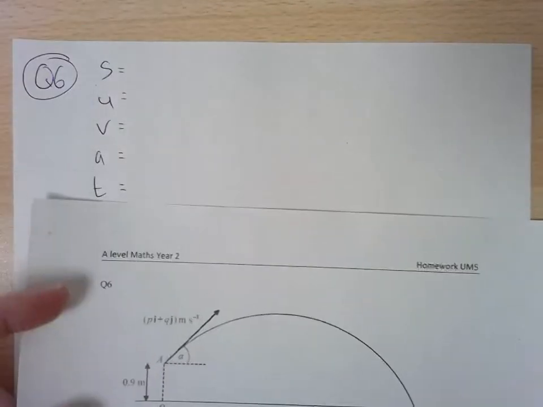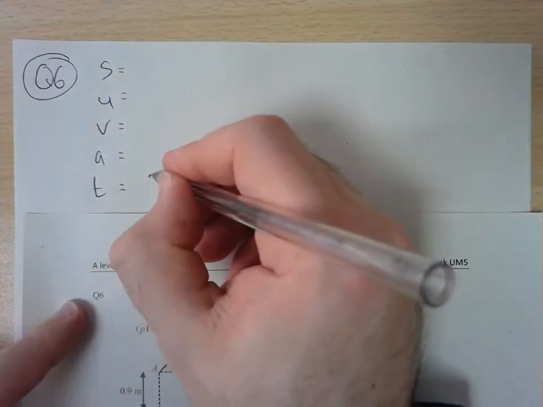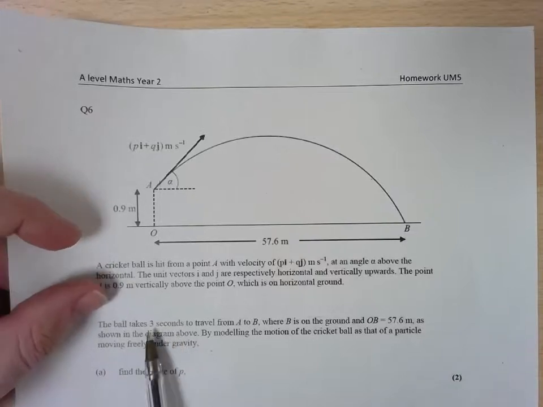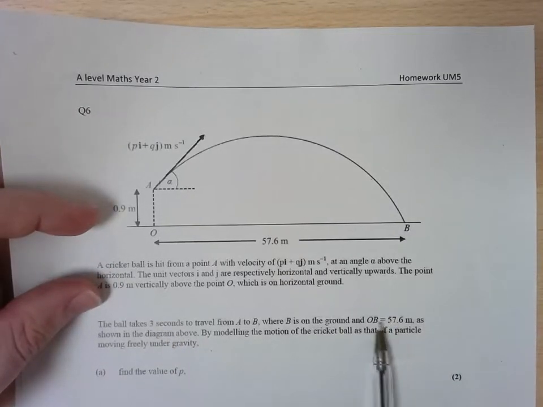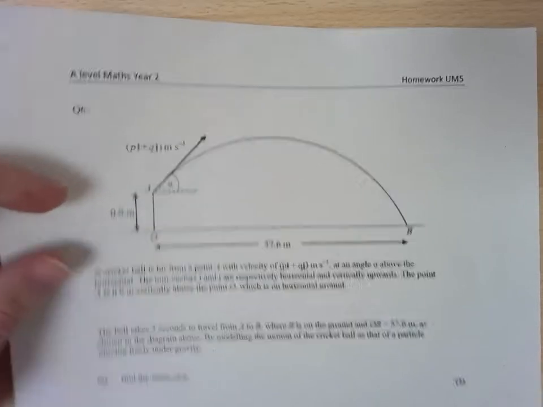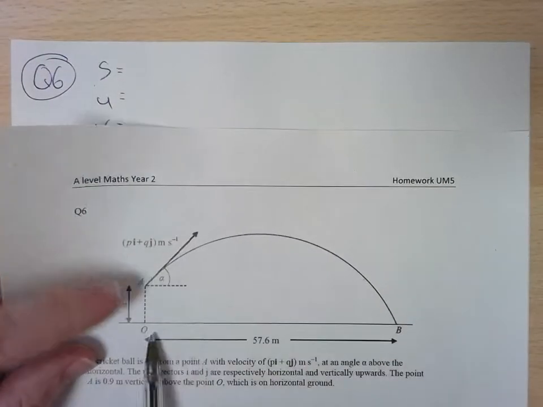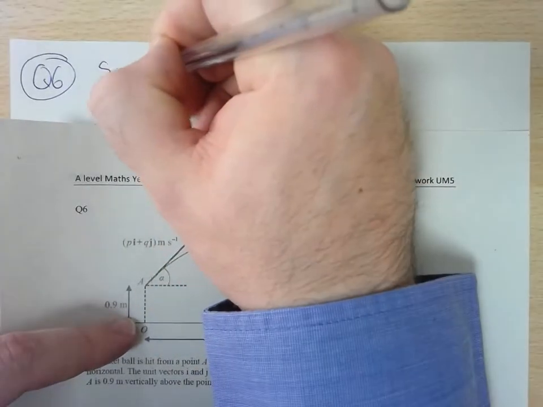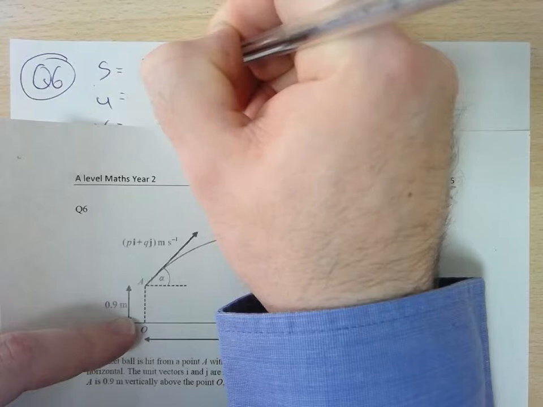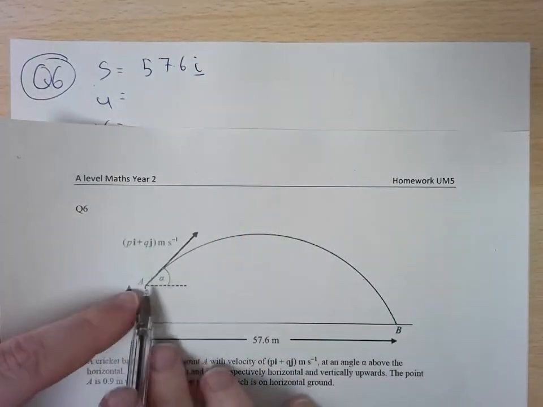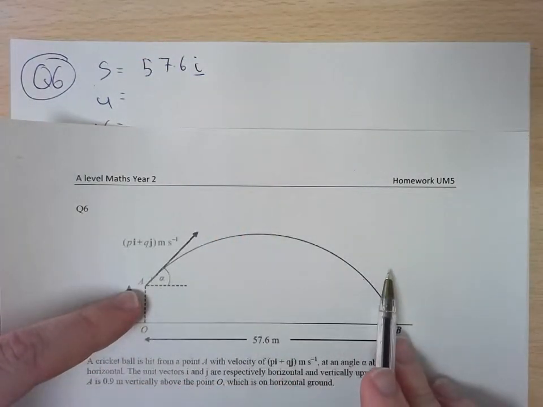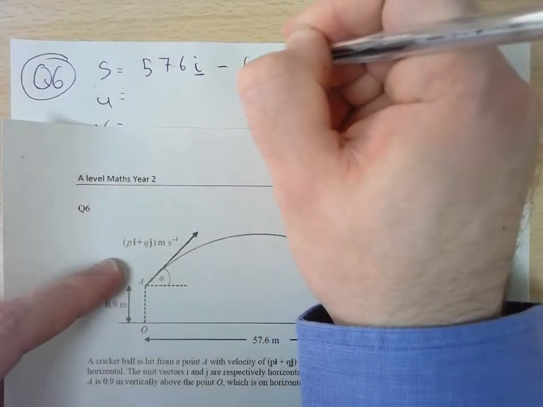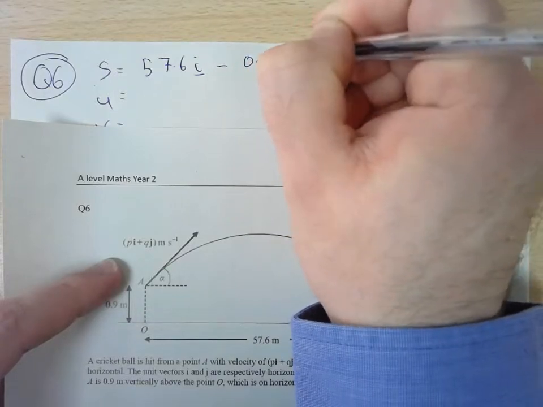So we're going to put in the start of our journey, we're going to put in 3 seconds for this journey, because we get told that it strikes the ground 3 seconds and it travels this horizontal distance. So for our distance, we're going to put this in as 57.6 i, because we've travelled a horizontal distance of 57.6, and we've travelled down 0.9 meters, so we're going to put this as minus 0.9 j.